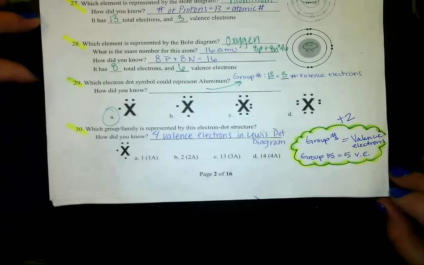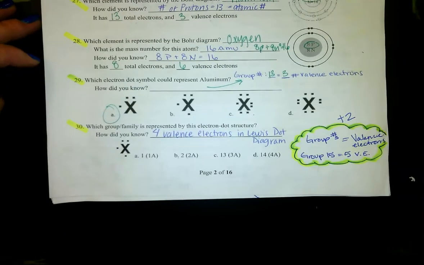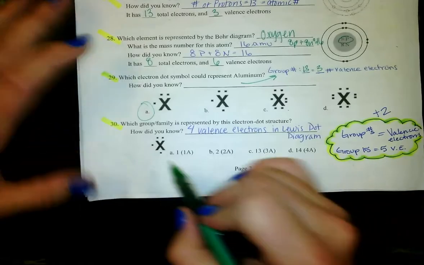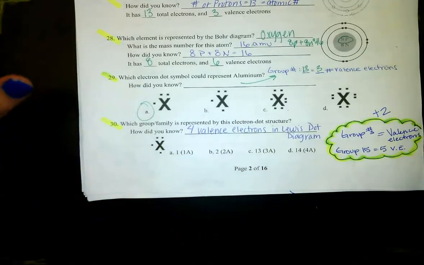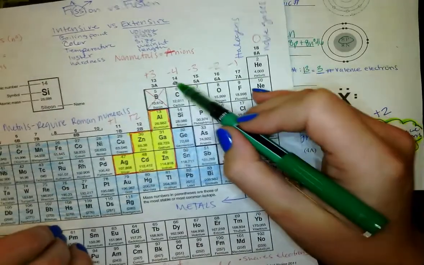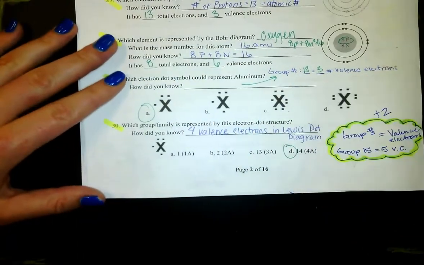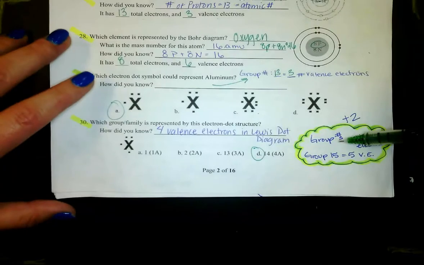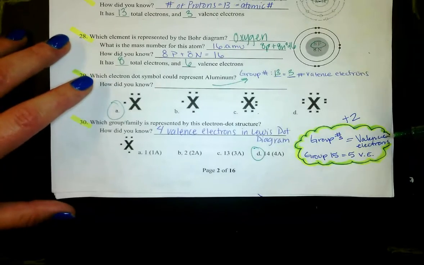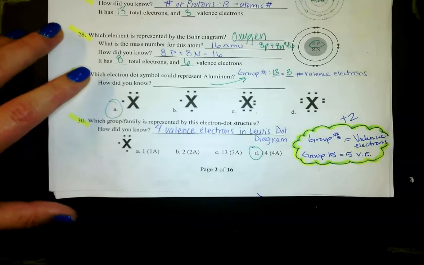All right. Number 30. Which group or family is represented by this electron dot structure? Well, I only have 4 dots, so that means group 14, which has 4 valence electrons, is going to be my answer. Okay, for extra credit over here, you can write your group numbers are equal to your valence electrons. So group 15 will have 5 valence electrons.